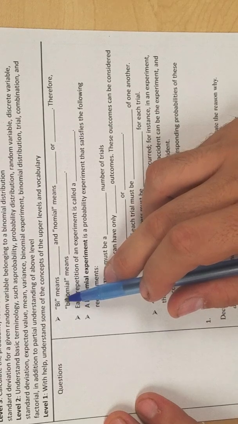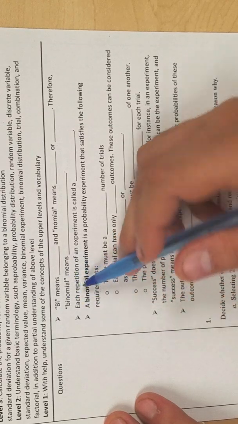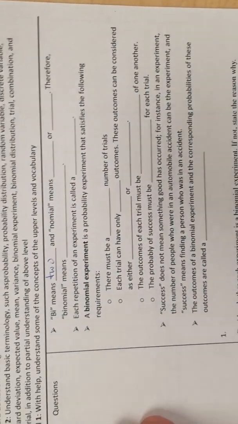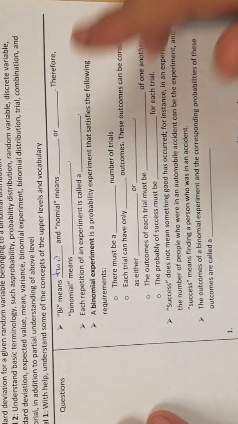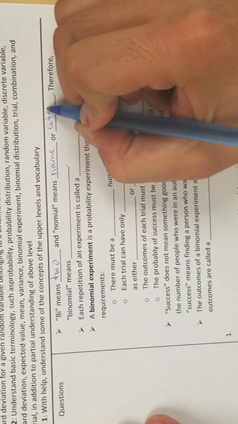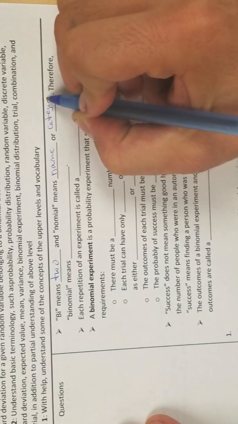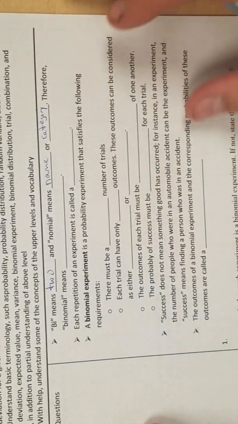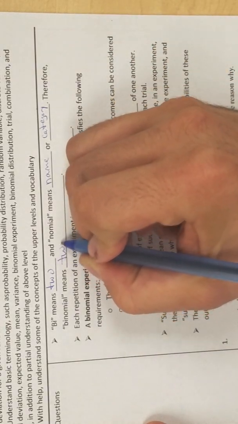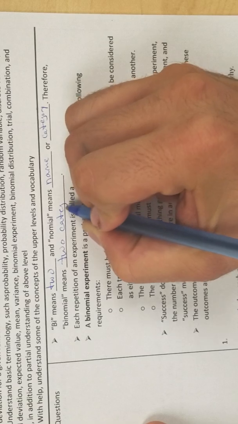So what is a binomial distribution? Bi, just like in the word bicycle, means two. In the case of bicycle, that means that you have two wheels. The word nomial means name or category. In the case of binomial, if you put them together, well, that just means you have two names or two categories.